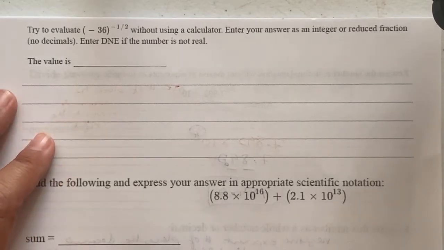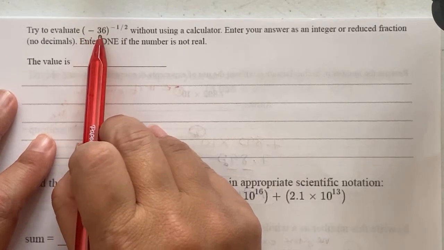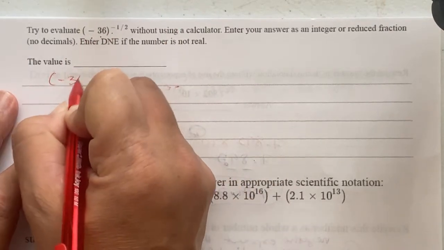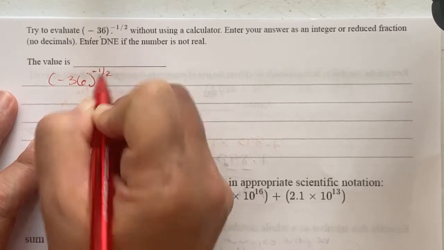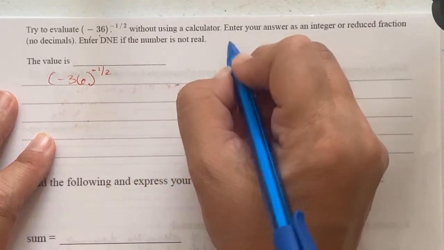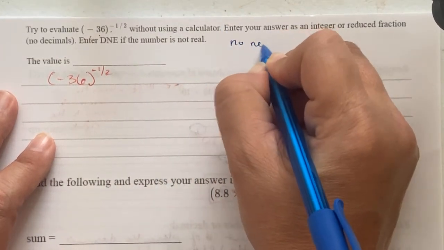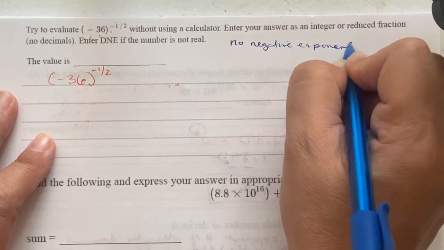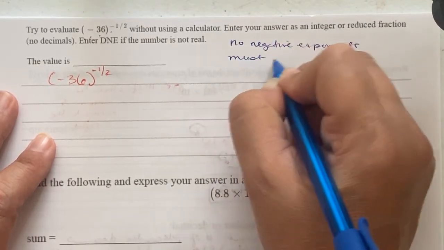Next example. On this one it says parentheses of negative 36 to the negative 1/2 power. Now, on these types of questions, if you have a negative exponent, there's a rule that says no negative exponents. You must make it positive.